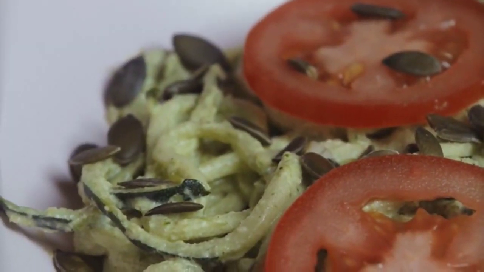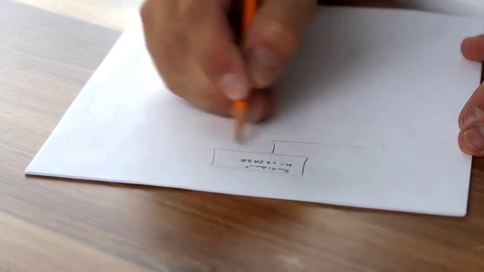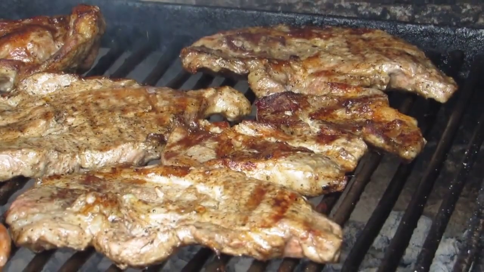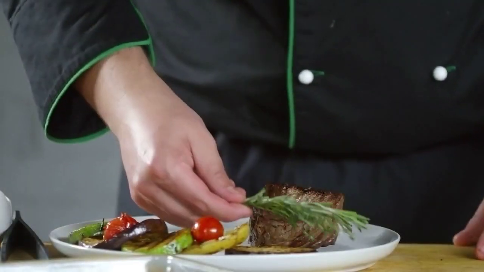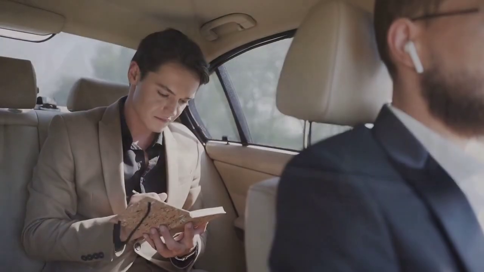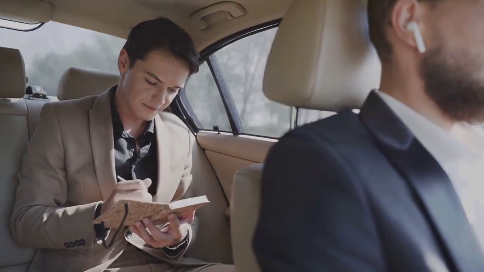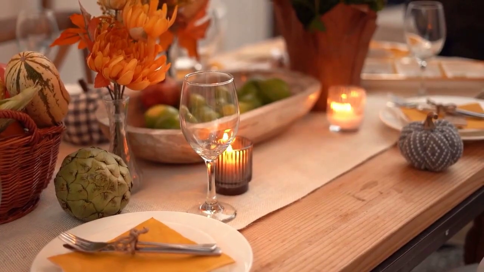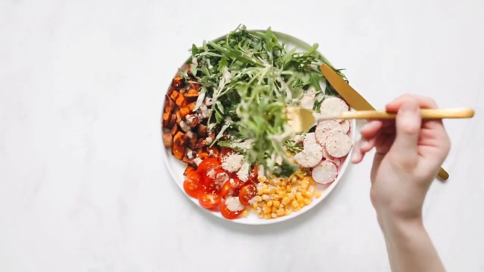Segment 3. Practical tips for low-carb meal planning. Let's get practical with meal planning tips. Focus on lean proteins like poultry, fish, and tofu. Then add non-starchy veggies like broccoli, spinach, and peppers. Use measuring cups to ensure portion control and keep track of your carb intake. Prep your ingredients in advance. Having veggies chopped and proteins marinated makes cooking a breeze.